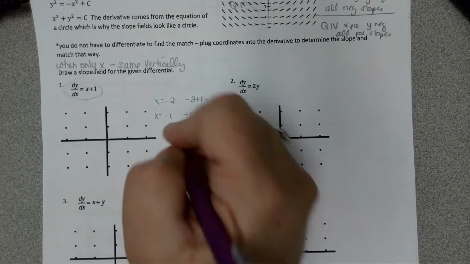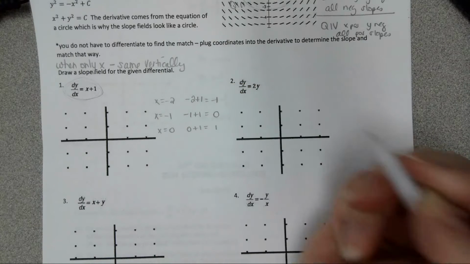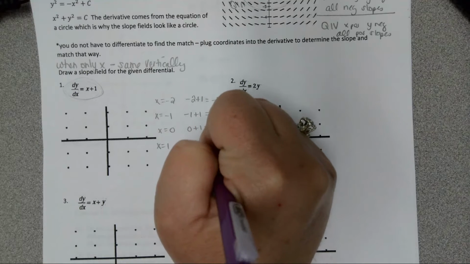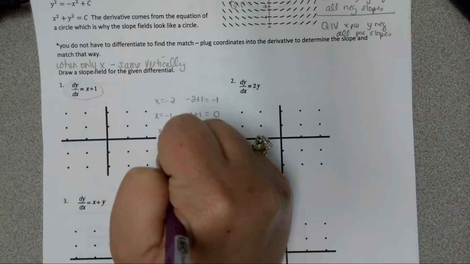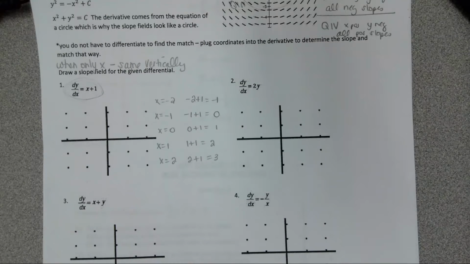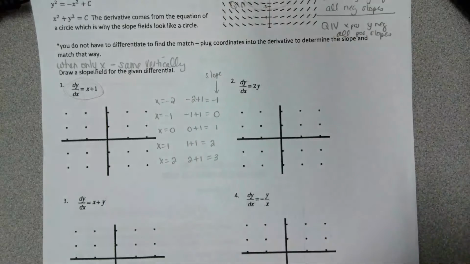If x equals 0, I have 0 plus 1, so my slope is 1. If x equals 1, 1 plus 1 equals 2, and if x is equal to 2, 2 plus 1 is equal to 3.